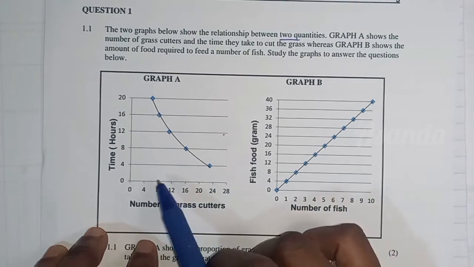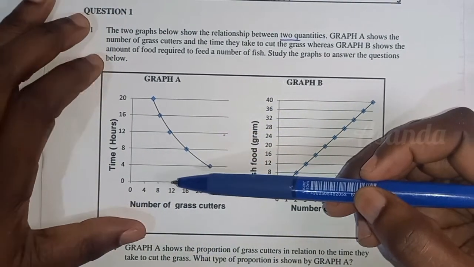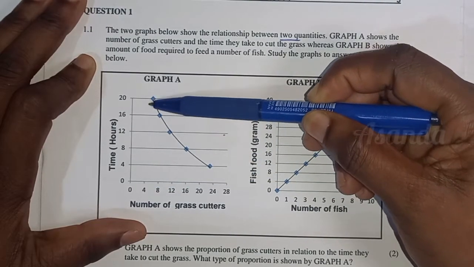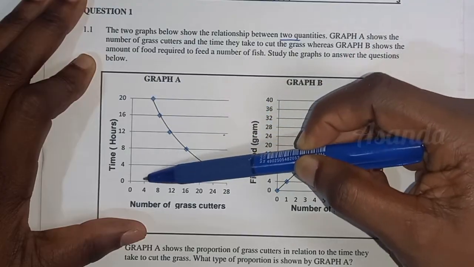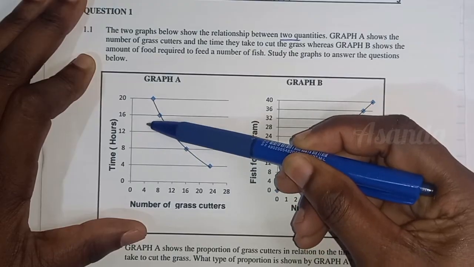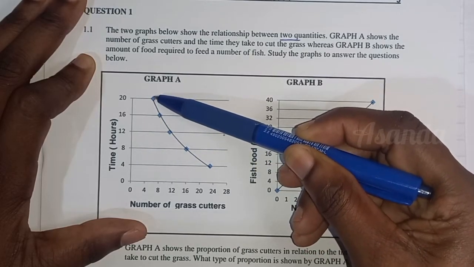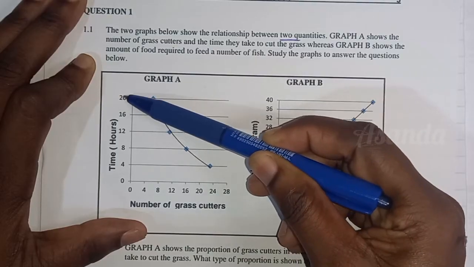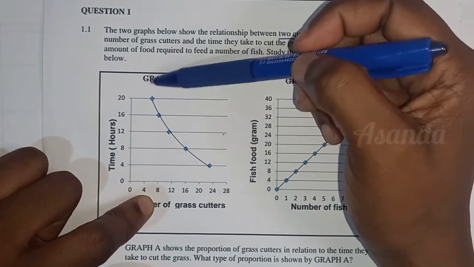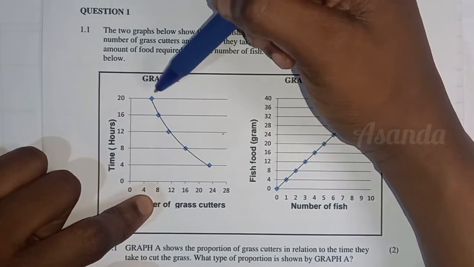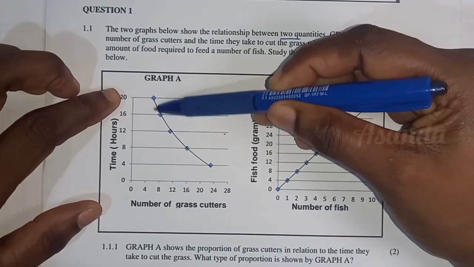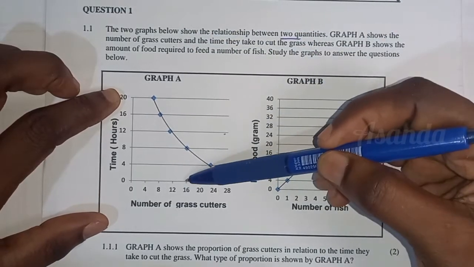Okay, so now let's read. If you look at the graph here, let's start with 4. If you look at 4, you'll see that the number of grass cutters at 4 is you go and you just look at the straight line going straight. Once you meet the graph here, you go on your left and you read the number of hours. So if you have 4 grass cutters, they will take 20 hours. So if we want to cut the grass for 20 hours at least, we will need to hire 4 grass cutters.